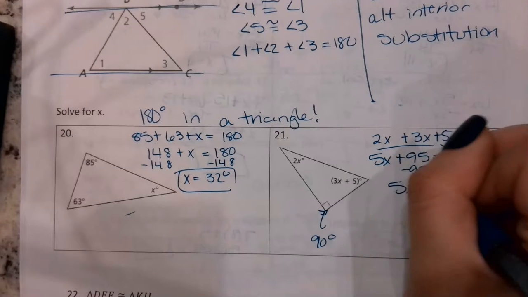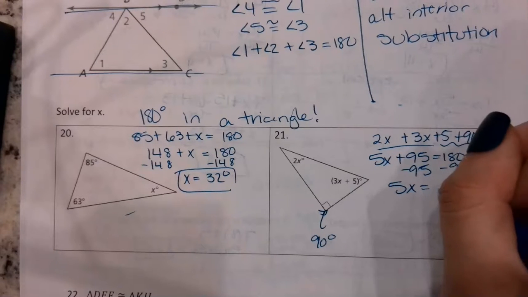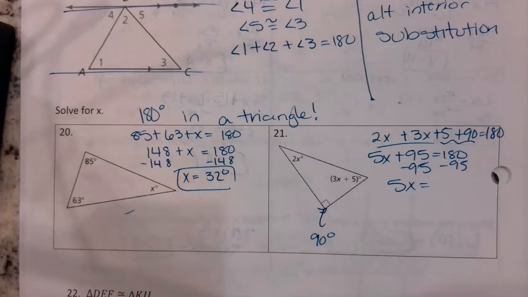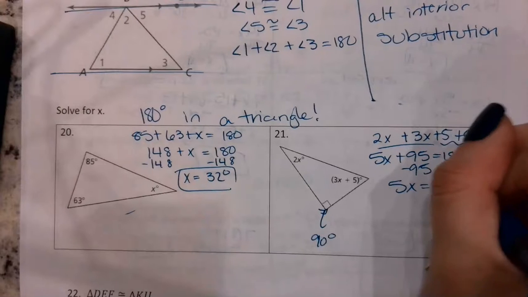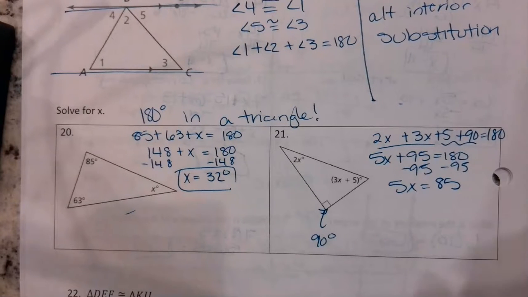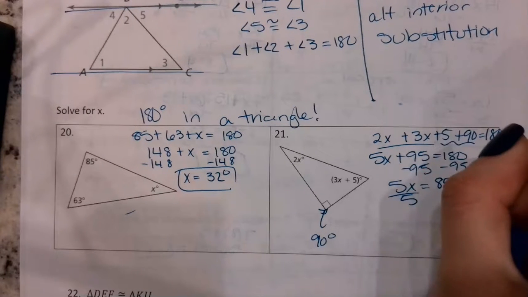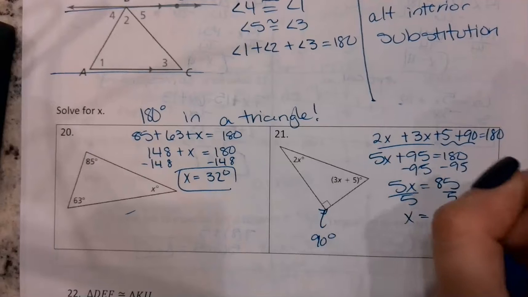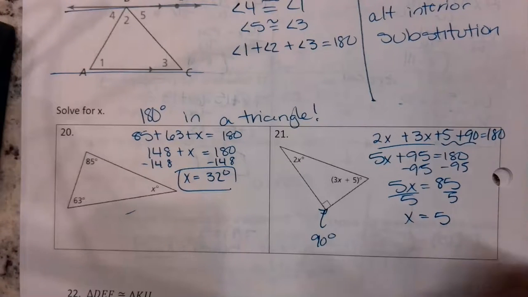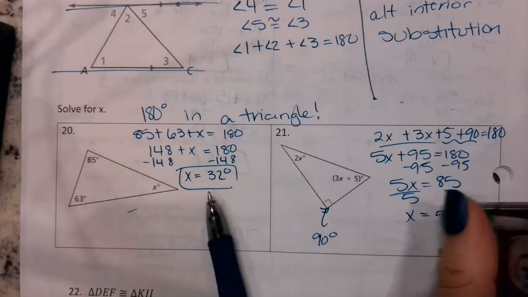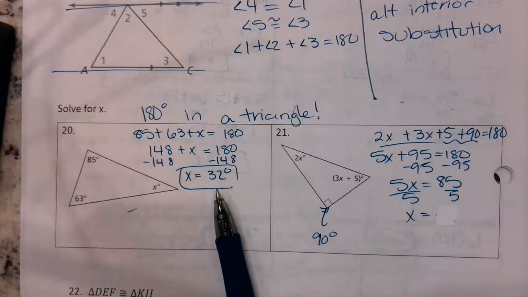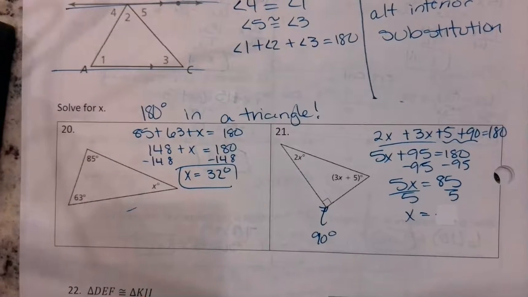So I have 5x equals 85. And then I divide both sides by 5. I get x equals not 5. Don't know what I was thinking there. It gives me 17.